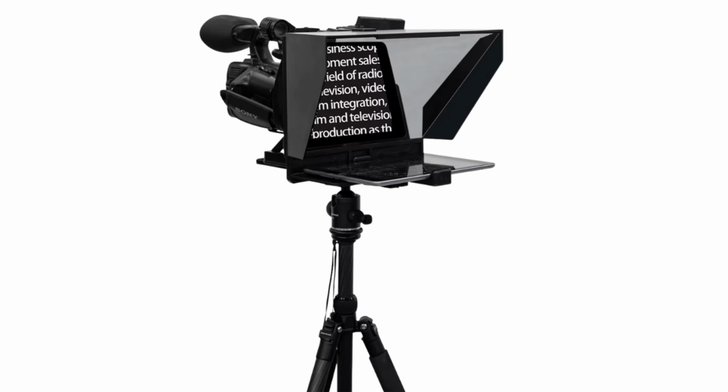Most teleprompters are simple. They do one thing and they do it pretty well. They show text. That's it. But the Elgato Teleprompter was designed differently from the start. It's not just displaying words. It's acting as a second monitor with a transparent display layer, meaning you're not just reading from it, you're working through it. And that distinction matters more than you think.